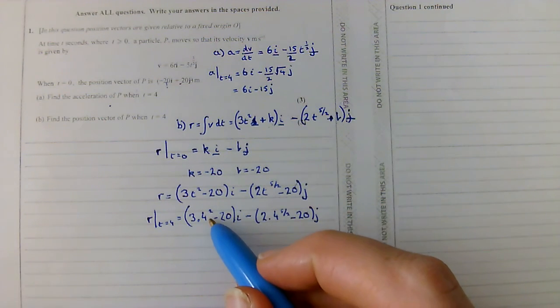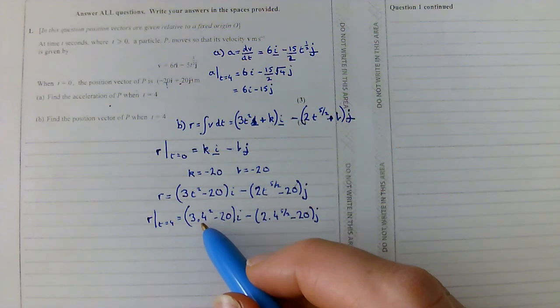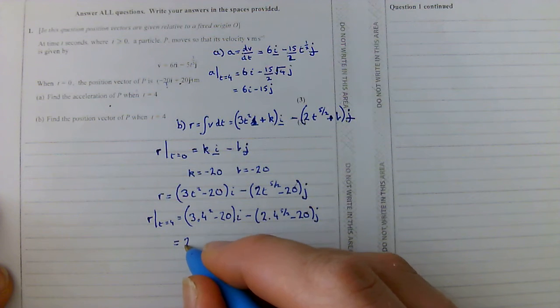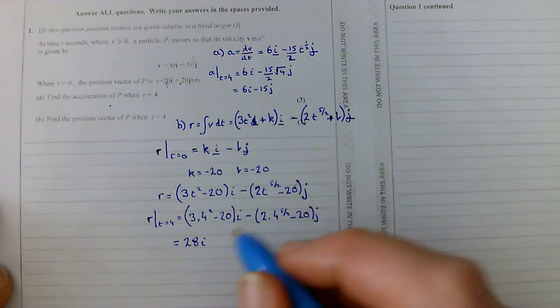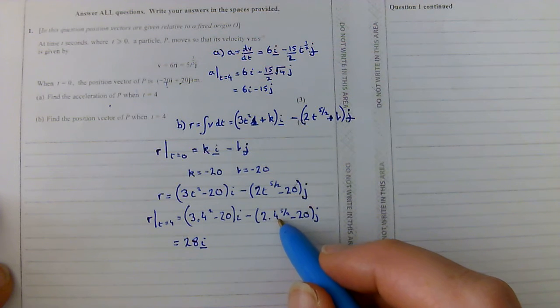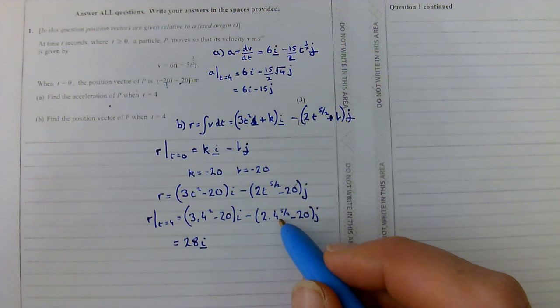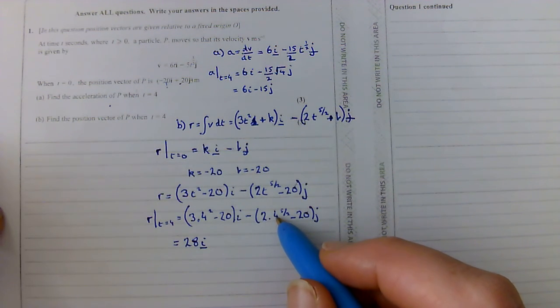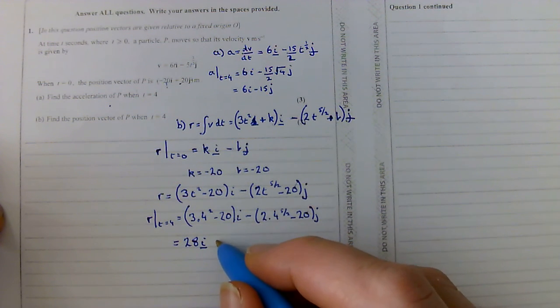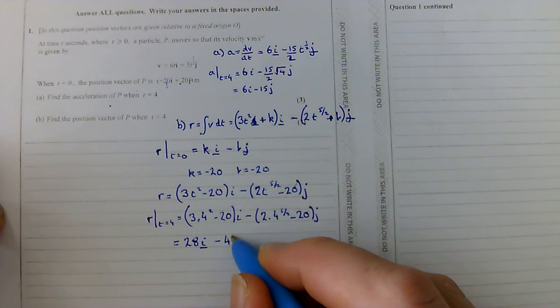Well, 3 times 4 squared. 4 squared is 16. 3 times 16 is going to be 48. 48 minus 20 is 28i. And here, well, 4 to the 5 over 2 is, the square root of 4 is 2. 2 to the power of 5, 2, 4, 8, 16, 32. So I've got 2 times 32, which is 64. 64 minus 20 is going to be 44. So it's 28i minus 44j.